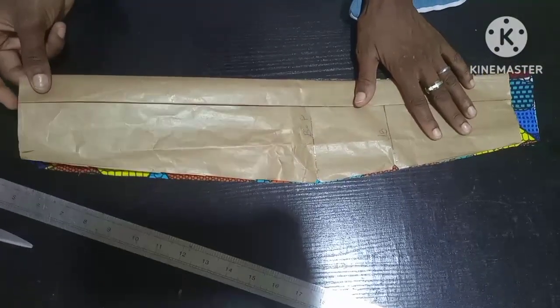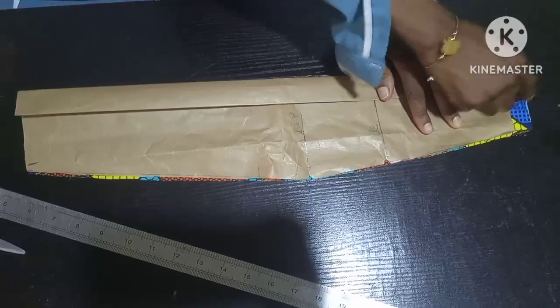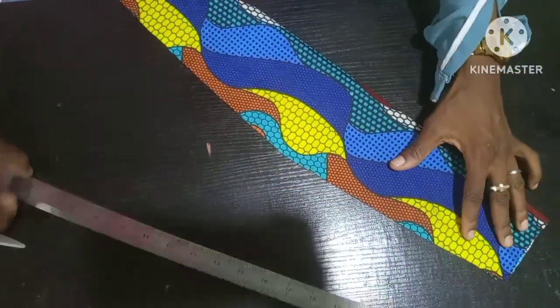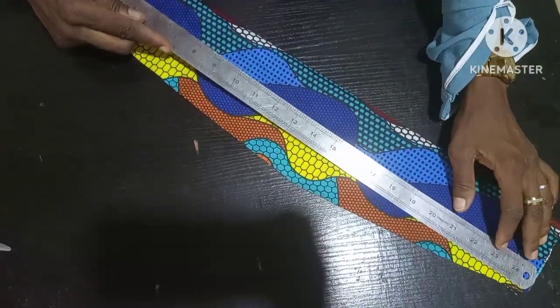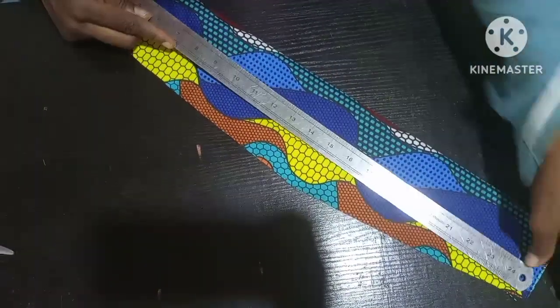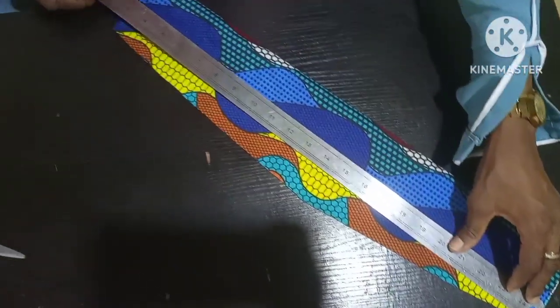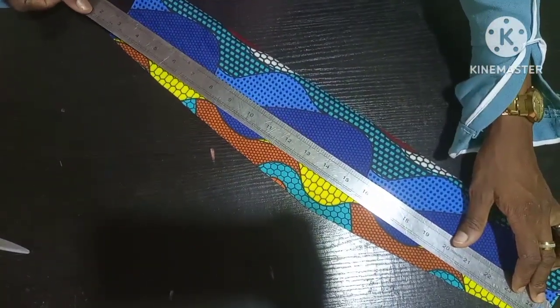This is after cutting out the front, and I've added the same amount of 1 inch to it as well. Then the front does not have bumps, so I'm going to cut it out.